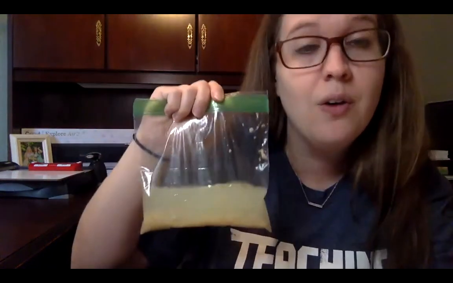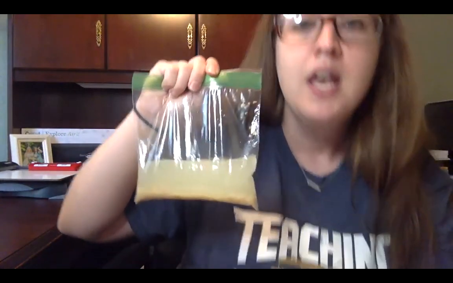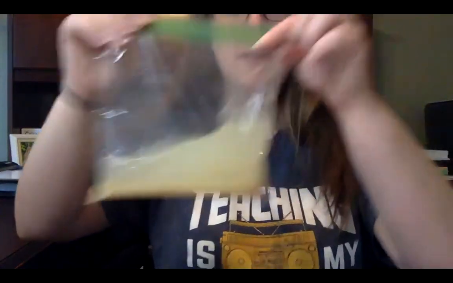Make sure you're with a parent or an adult so you don't make a mess in your house, though, to represent how the stomach works.